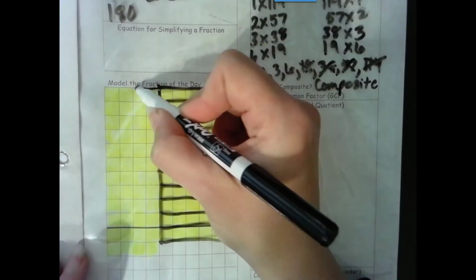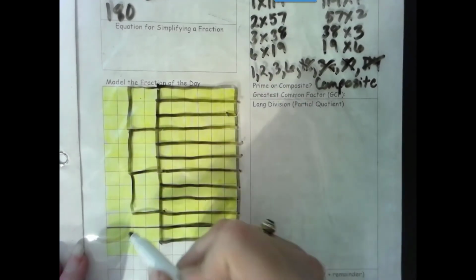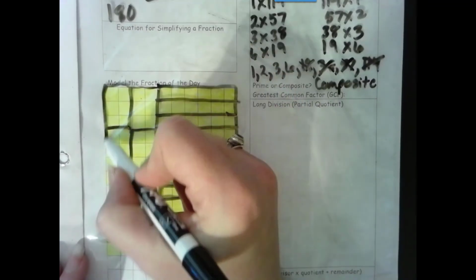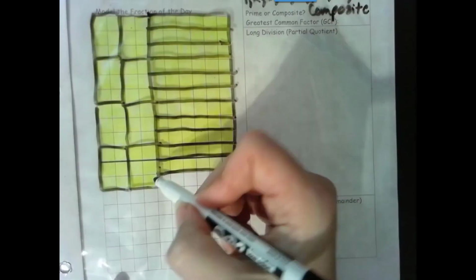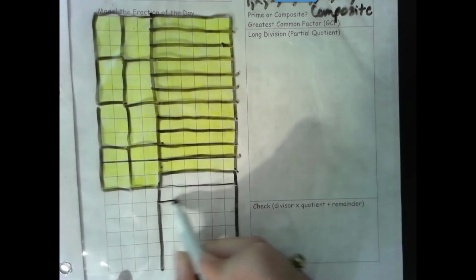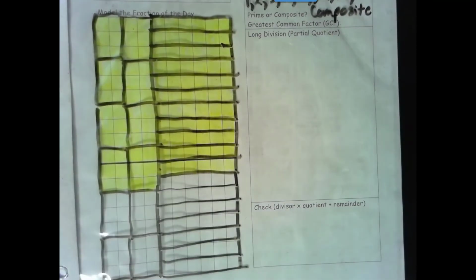And then I can use the array of 3 times 2 to make groups of 6. And I have no remainder, so that means 6 is our greatest common factor.